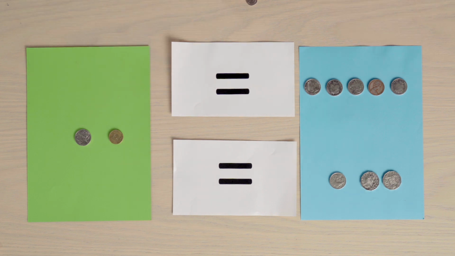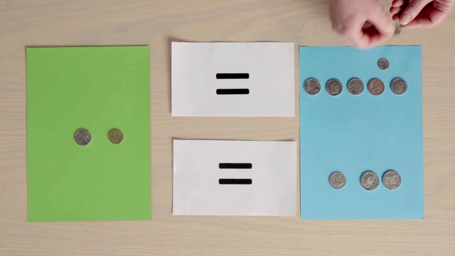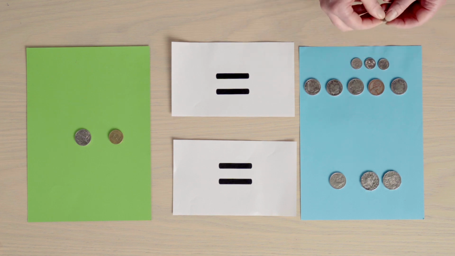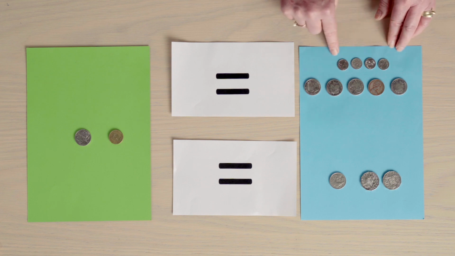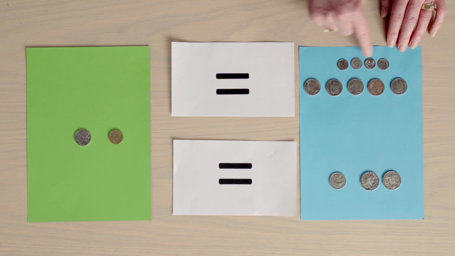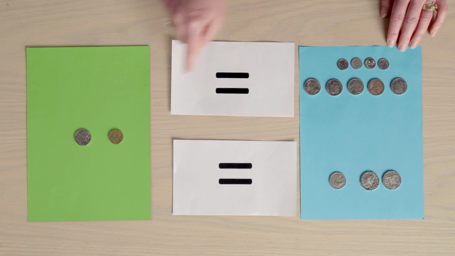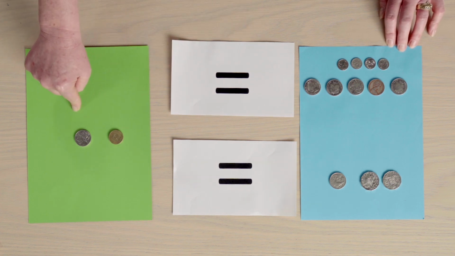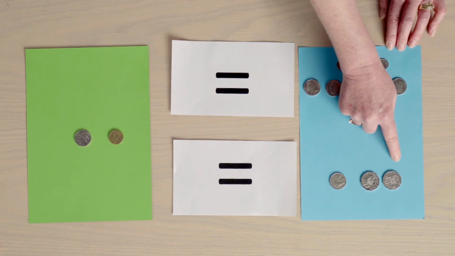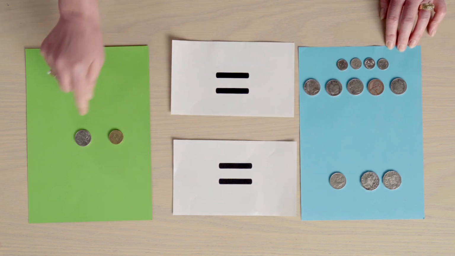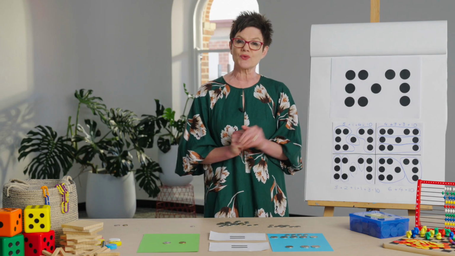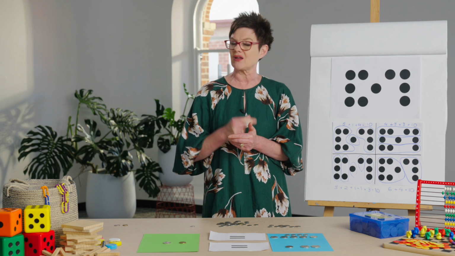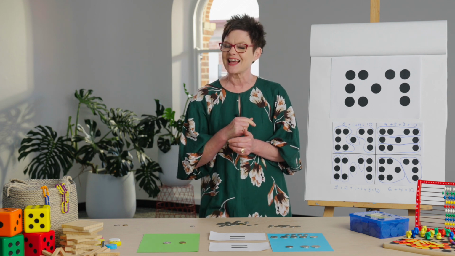I think I'll have a look at my 5s. 5, 10, 15, 20. 20 cents. $1.20 equals $1.20. And we have the other way here, $1.20, $1.20. So we've made two different ways to make the same one. And I think we're getting very good at this. Let's try one more.